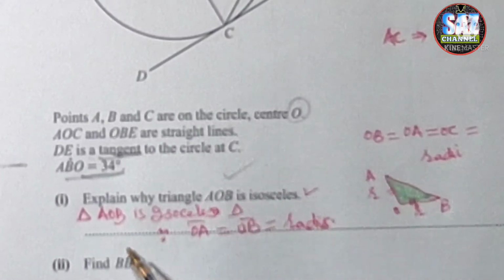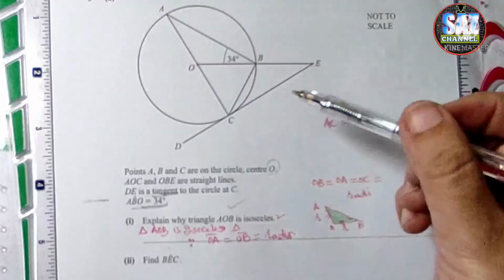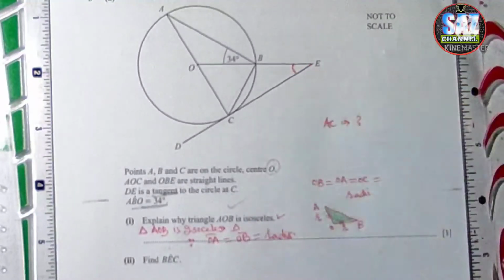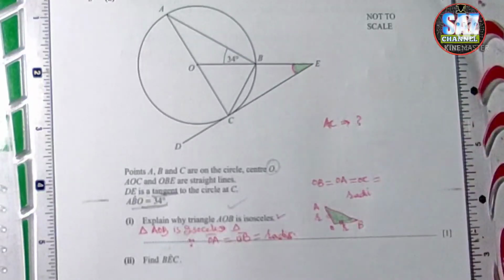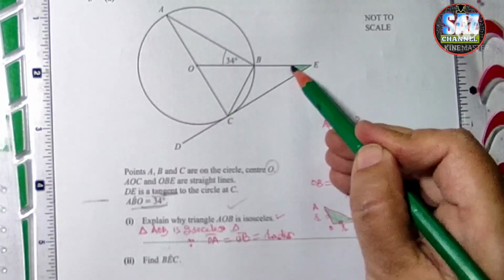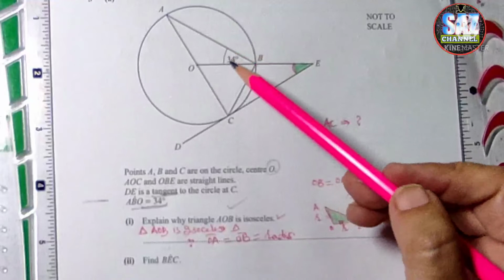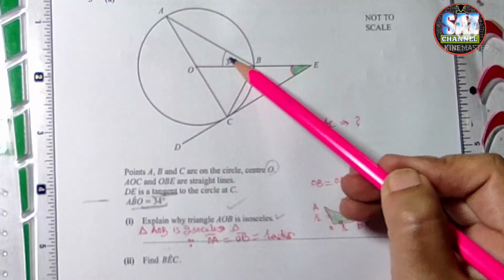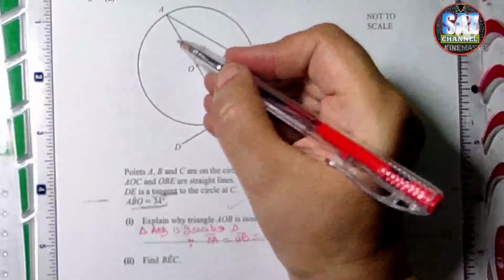And the second requirement of the question is that we have to find angle BEC. This angle is the requirement of the question. Now before the solution, you have to think about the possibilities of solution. Suppose I am taking the triangle OAB: if this angle is of measure 34 degrees, this angle will also be of measure 34 degrees.